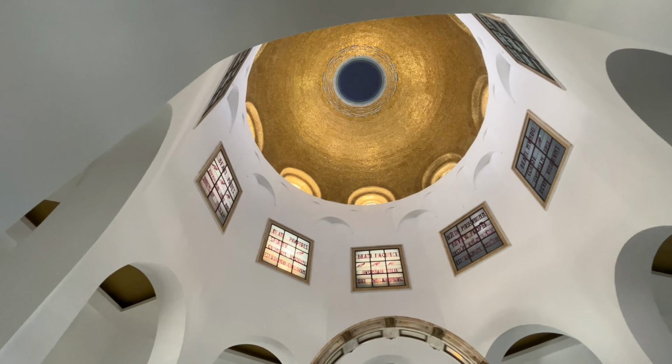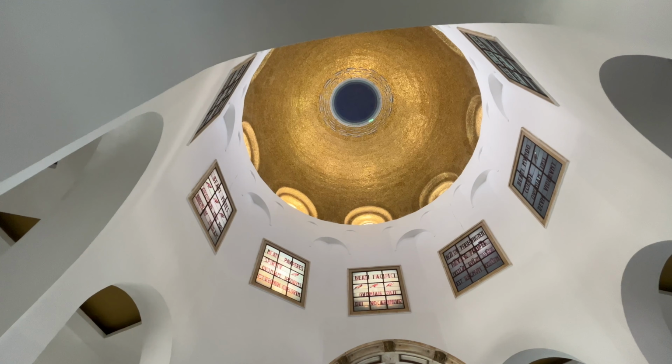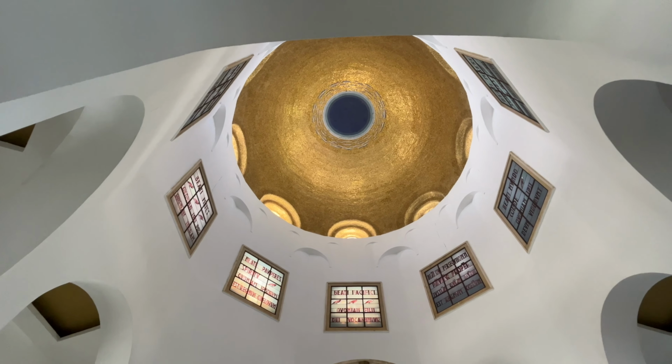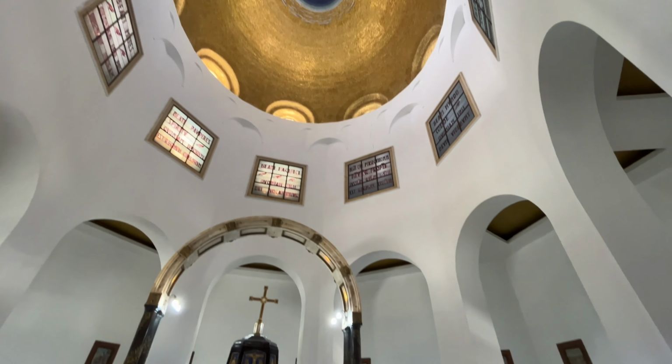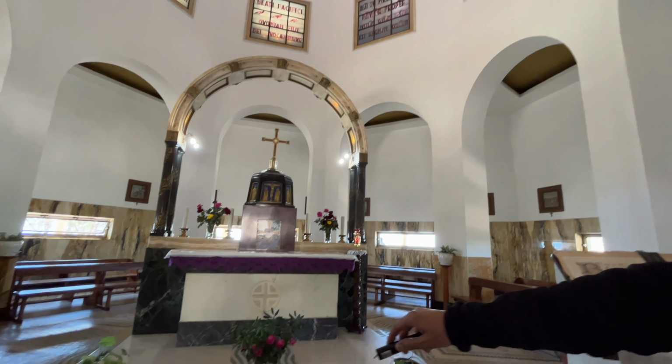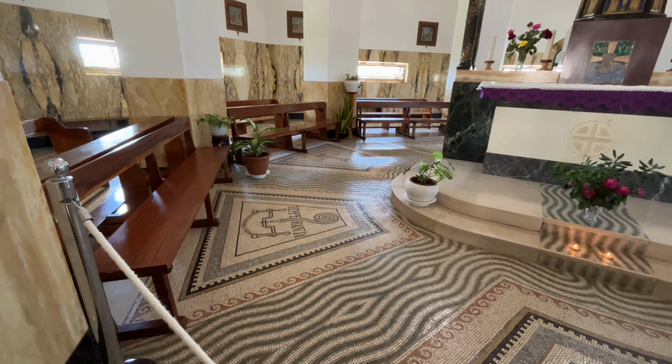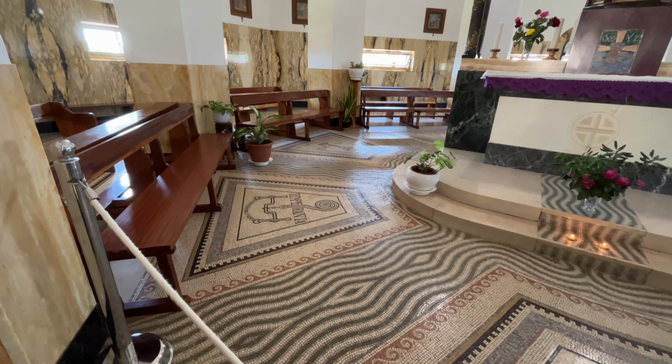The golden mosaic shows us the sun, the blue mosaic with waves shows us the Sea of Galilee around us, with a lovely mosaic floor, and this is a symbol that represents justice from the famous ceremony on the mount.